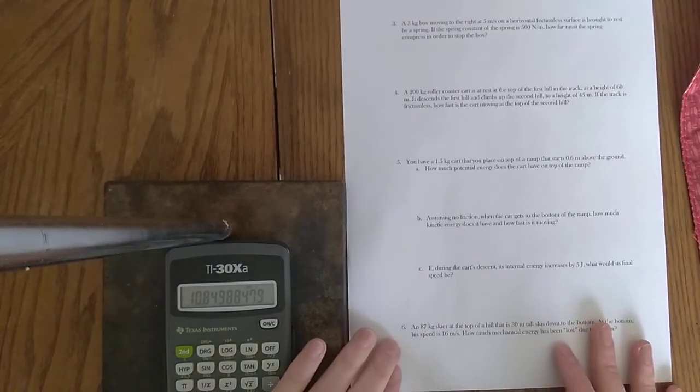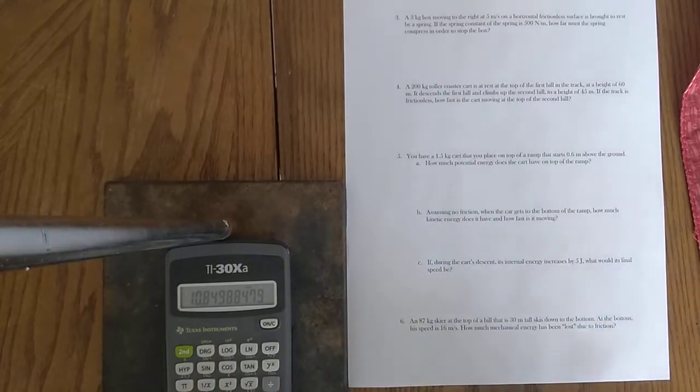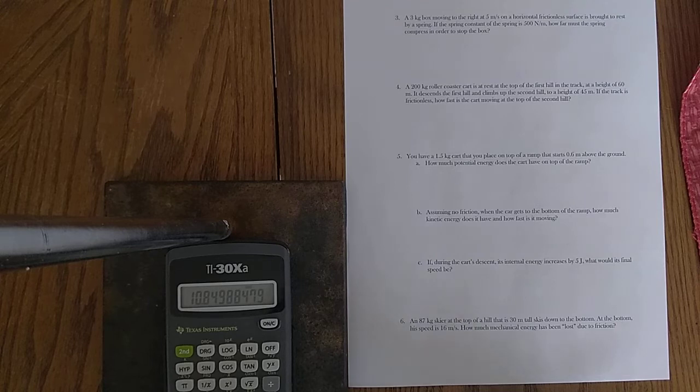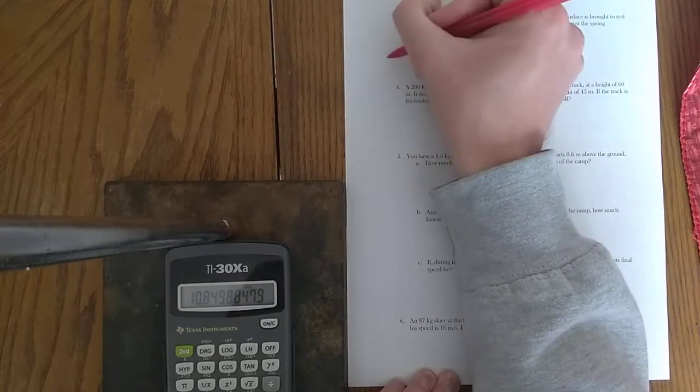Okay, some more examples on the back, more of pretty much the same sort of stuff. Number 3, a 3 kilogram box moving to the right at 5 meters per second on a horizontal frictionless surface is brought to rest by a spring. If the spring constant of the spring is 500 newtons per meter, how far must the spring compress in order to stop the box? So here's what we have.